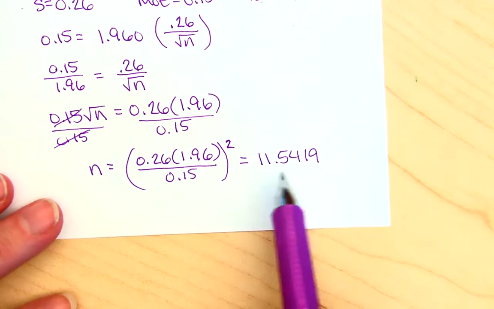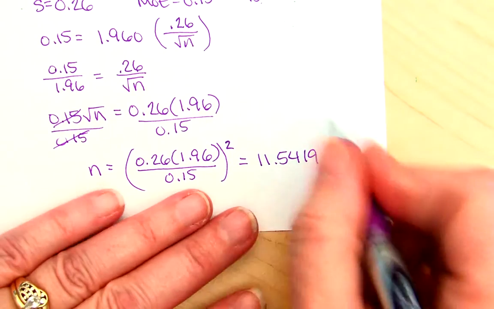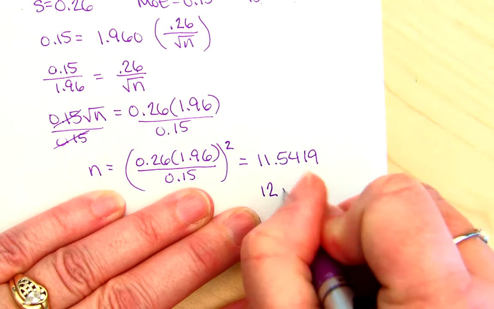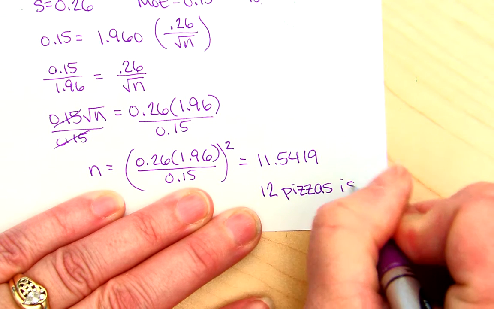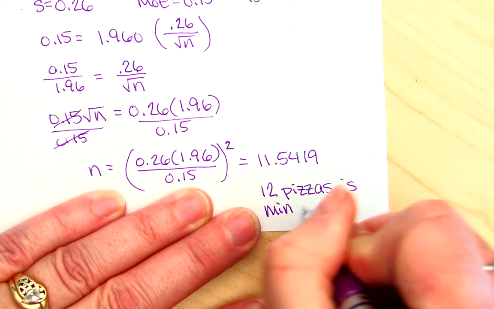So I get 11.5419, so I'm going to round up to 12 pizzas as the minimum sample size.